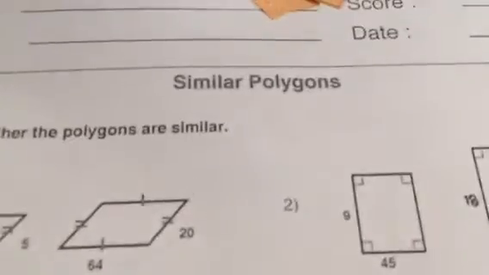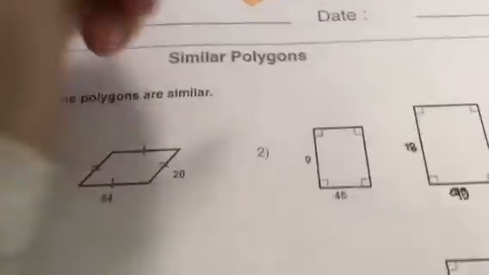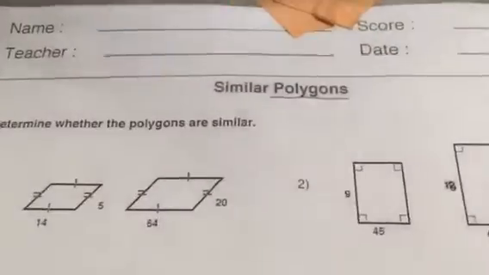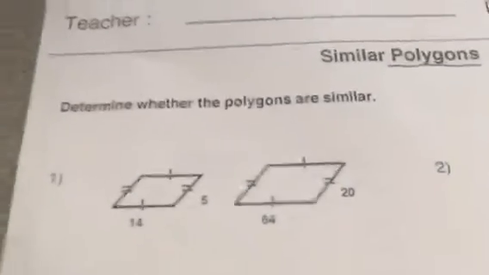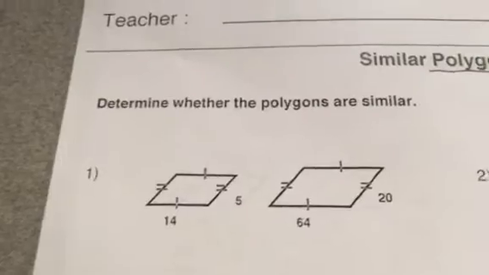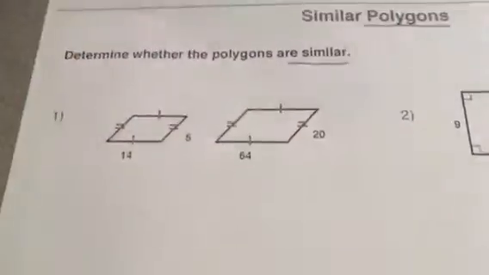Okay, so we've been looking at similar figures. Polygons, just another word for figure or shape. So the directions say determine whether the polygons are similar. Okay, and similar means proportional.